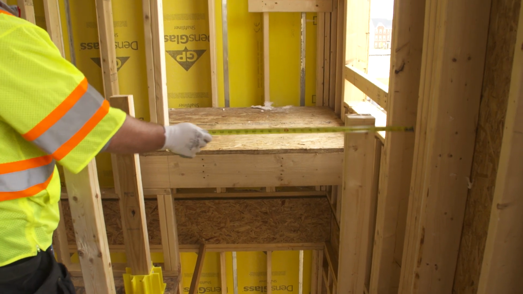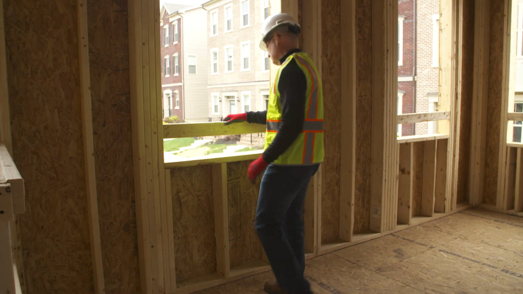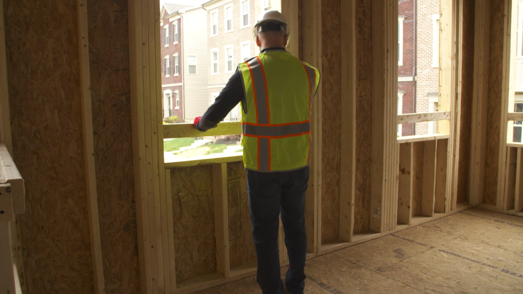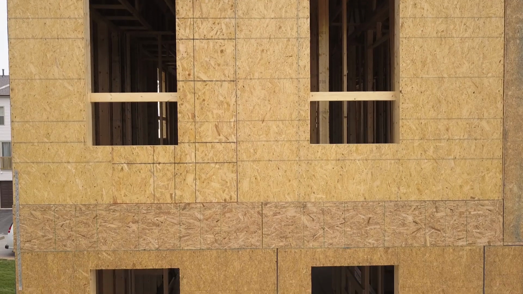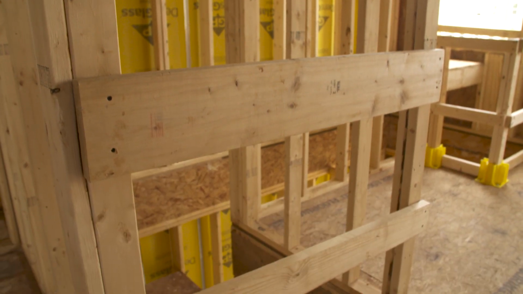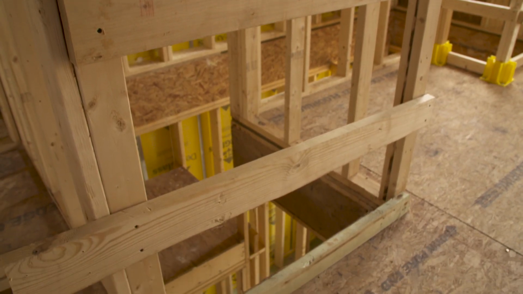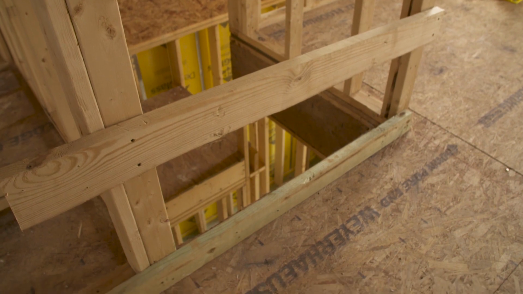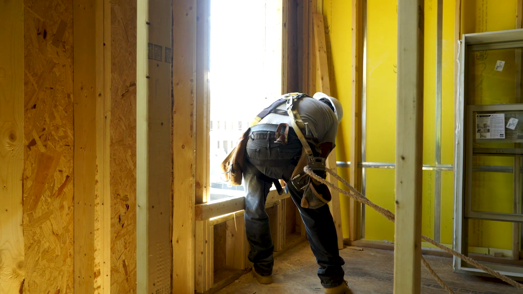For all window openings, the sill height determines the need for a guardrail. For window openings with a 6-foot fall hazard, guardrails must be installed if the bottom sill height is less than 39 inches. A complete guardrail system consists of a top rail, a mid-rail, and a toe board. Guardrails must always be built in the following manner.